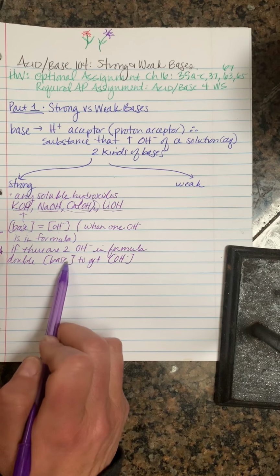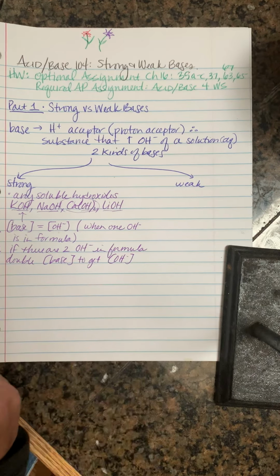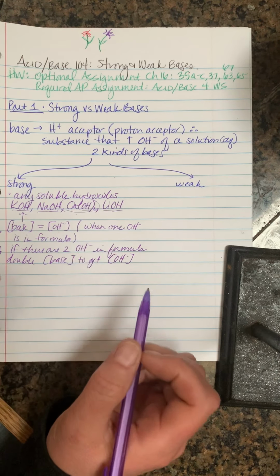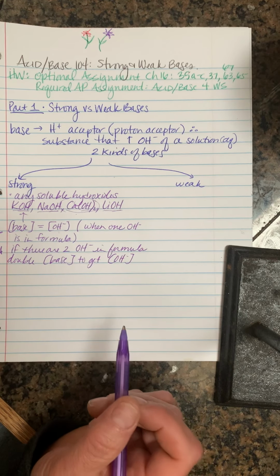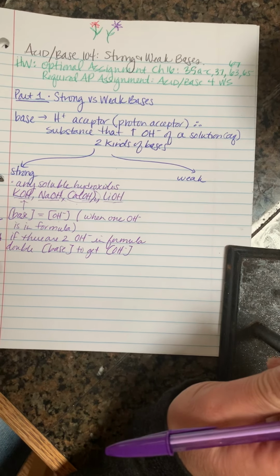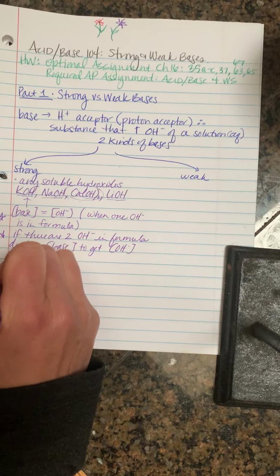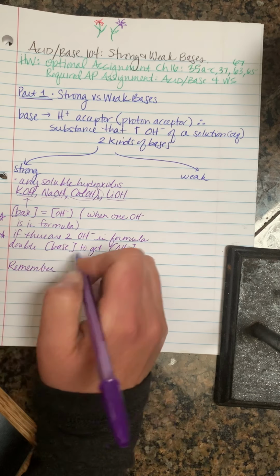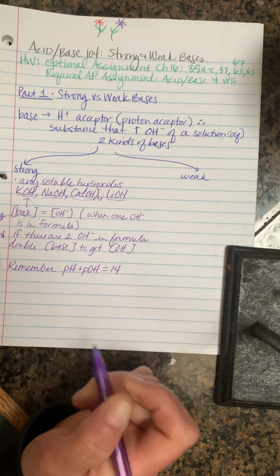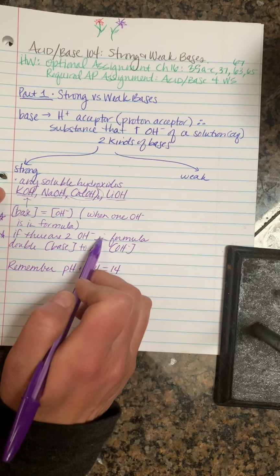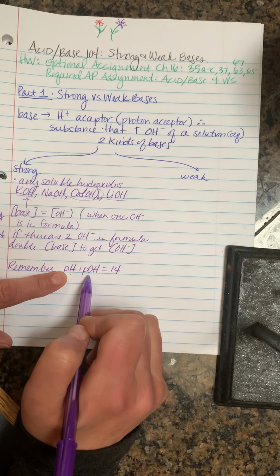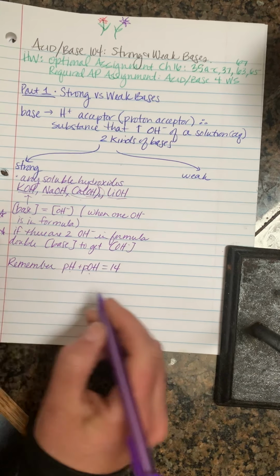Because there's two hydroxides in each formula, calcium hydroxide would have twice the concentration of hydroxide that the actual base has. Okay, so with substances like this, we want to remember that pH plus pOH equals 14, and we are able to calculate pH of a solution based on the concentration of the hydroxide.